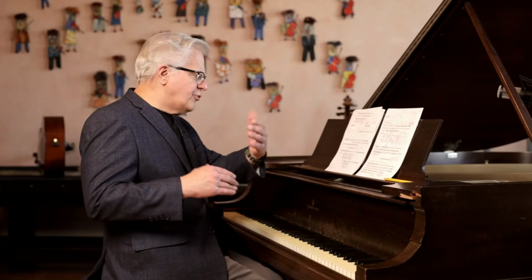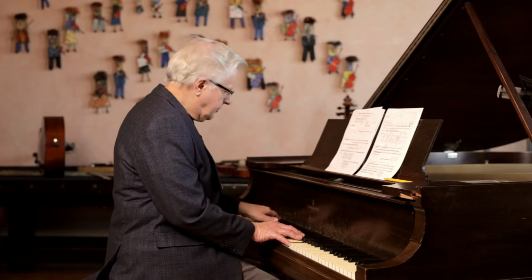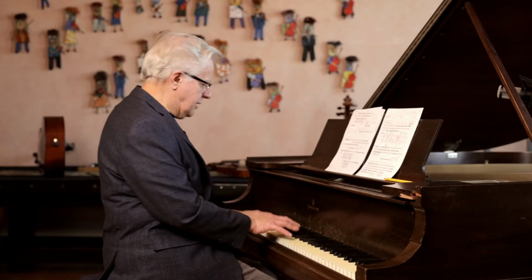And you heard the music move on to other suspended chords. We had this, and then, but it always returns to the fundamental.